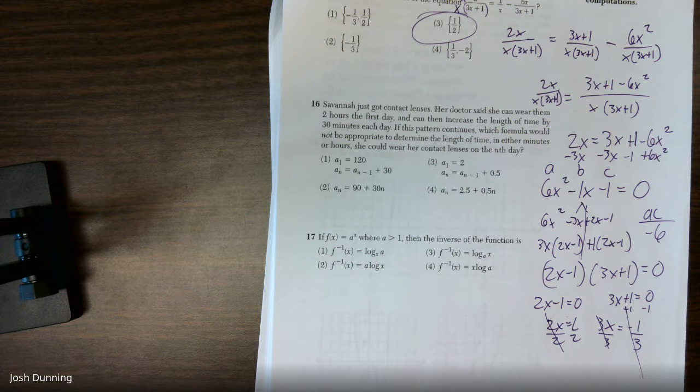Her doctor said she can wear them 2 hours the first day and then increase the length of time by 30 minutes each day. If this pattern continues, which formula would not be appropriate to determine the length of time in either minutes or hours that she could wear her contact lenses on the nth day? All right.